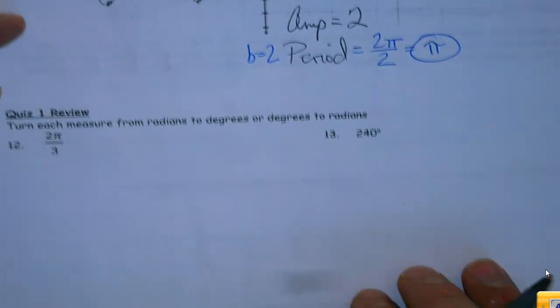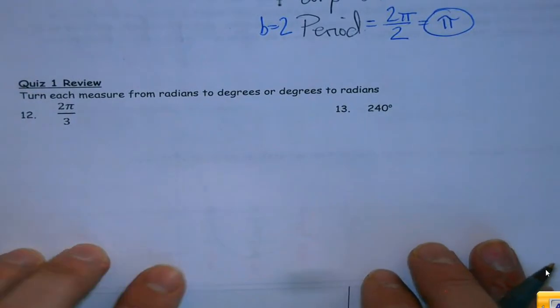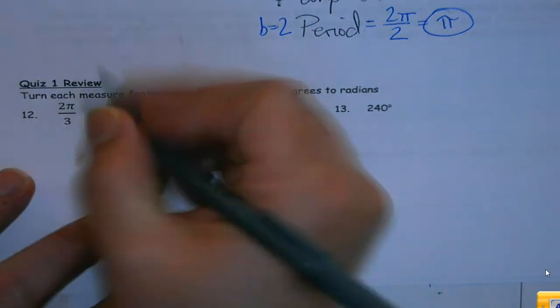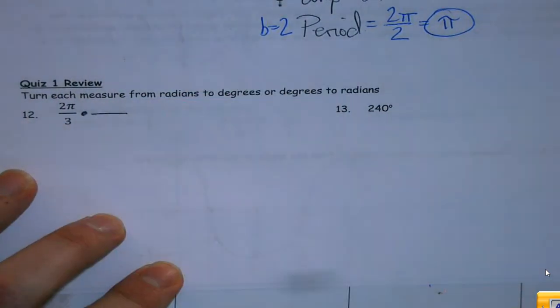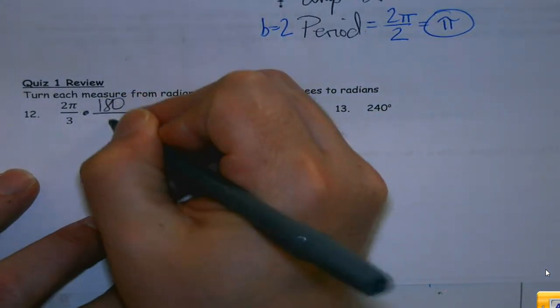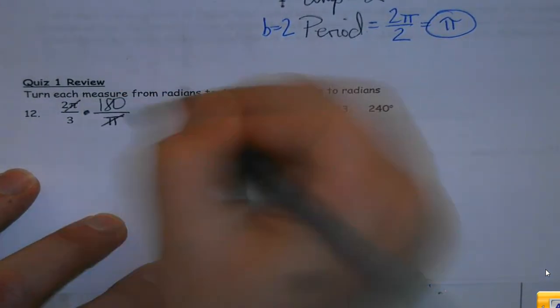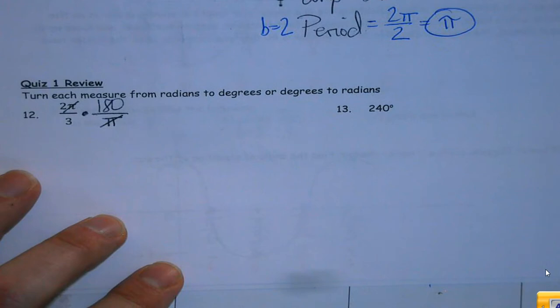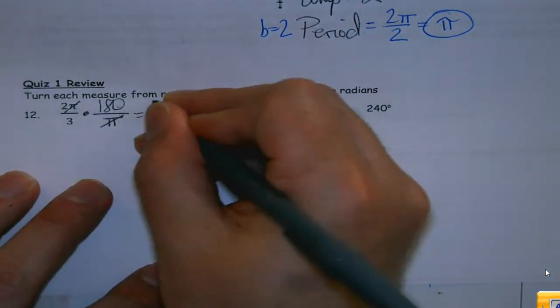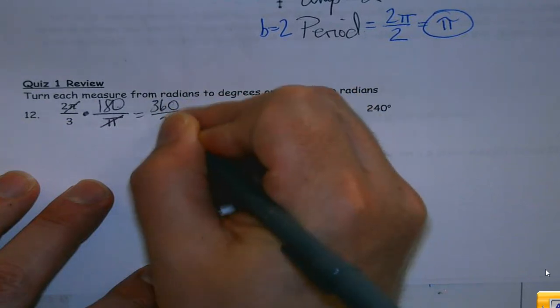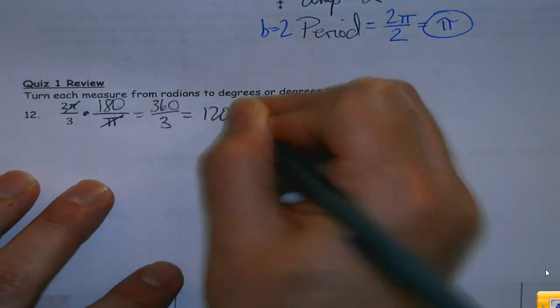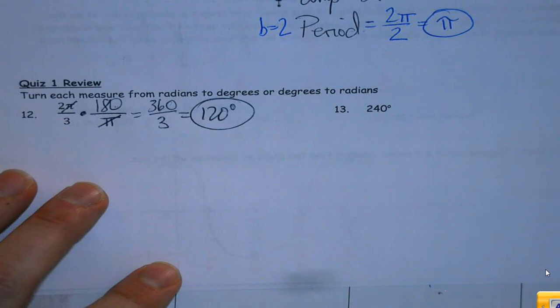So, quiz 1 review. Turn each measure from radians to degrees or degrees to radians. Oh boy. So if I'm in radians and I want to get rid of radians, do I multiply by pi over 180 or 180 over pi? 180 over pi, because that's the only way to make the pi's cancel out. So then I can just go to my calculator. 2 times 180 is 360, divided by 3. No more radians, I'm in degrees. Happy, happy.